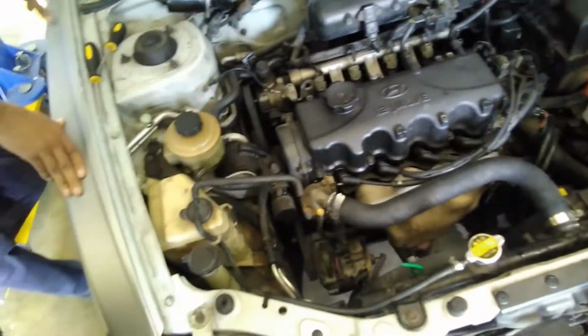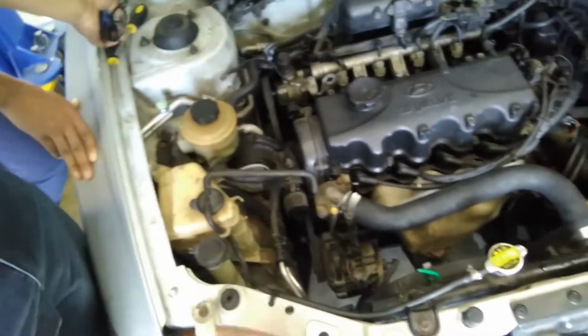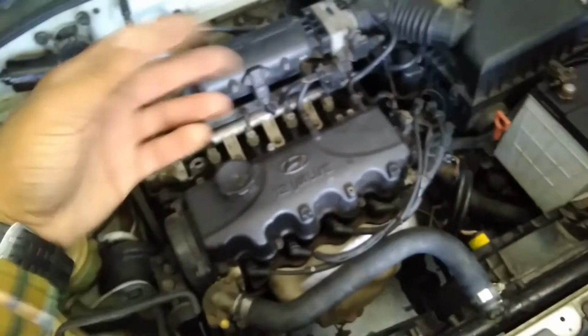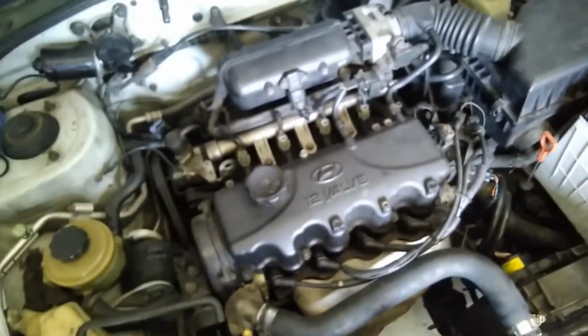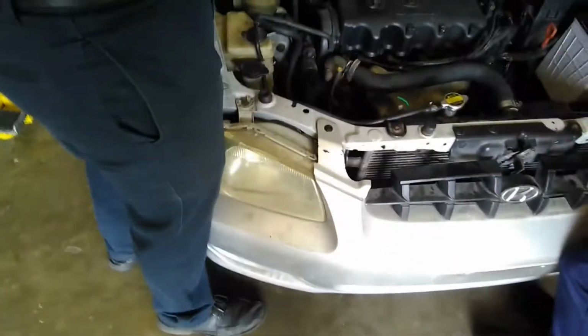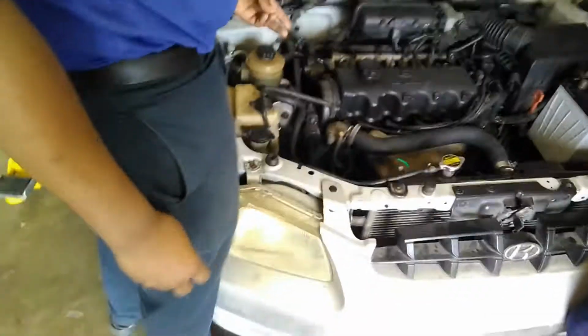Control what? What we just said a while ago. Injection. The injectors must be controlled by the computer, able to turn them on and off. So what is missing? Air and compression? But sir said you drove the car here, so that means the compression is good.